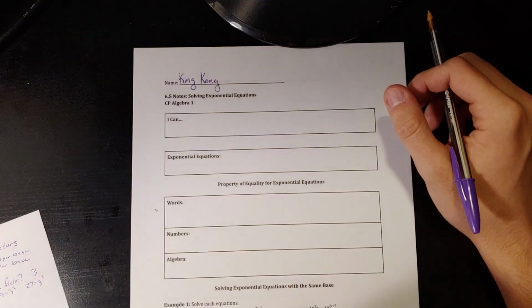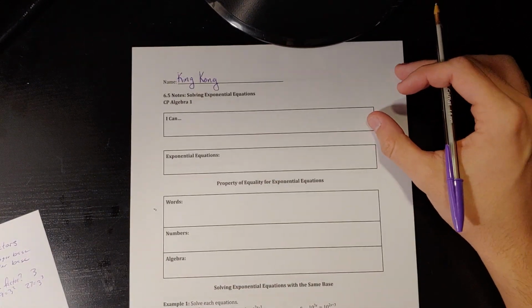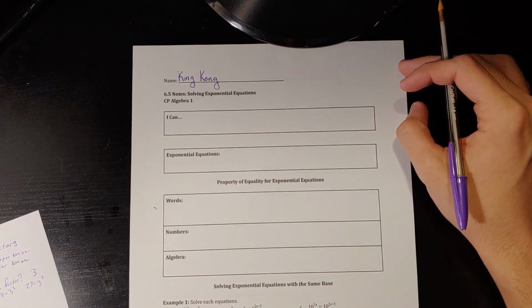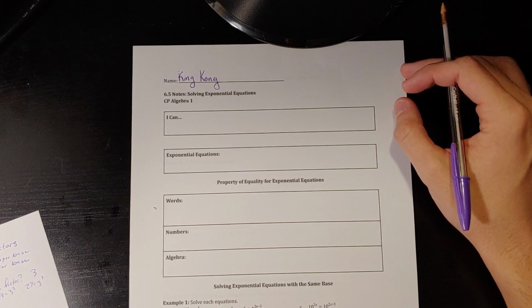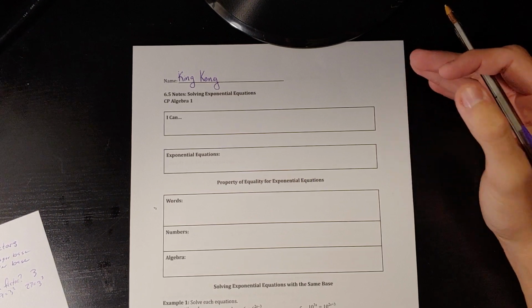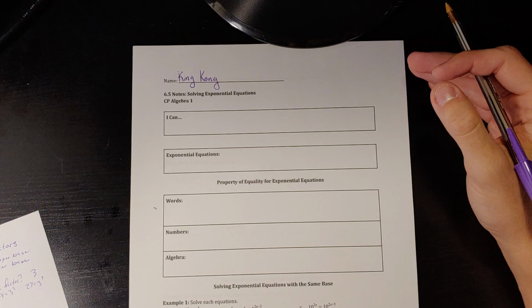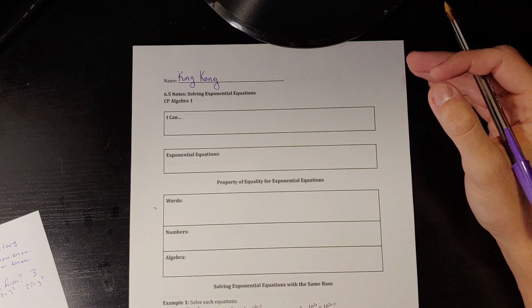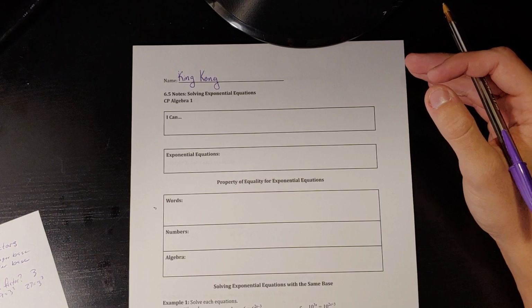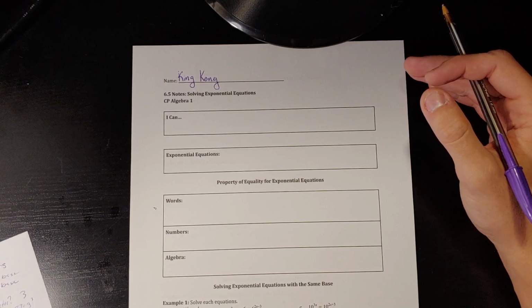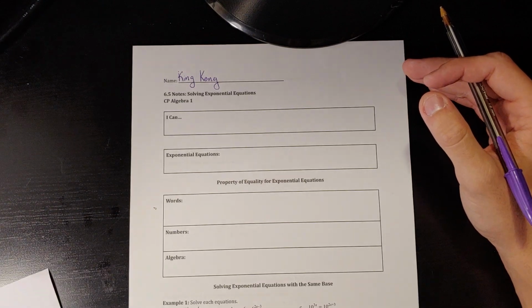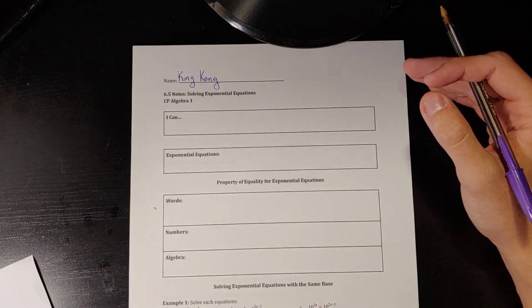Alright guys, so we're going to try something new. We're going to do the notes online, so you can go at your own pace, rewatch things if you need to, and ask me questions when you don't understand anything. So we're going to be doing exponential equations and being able to solve those today.